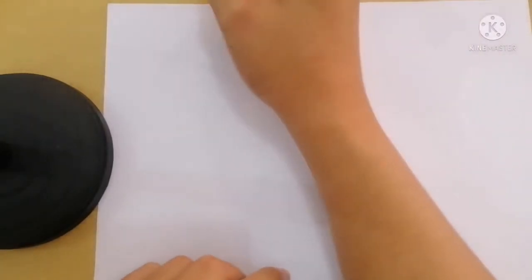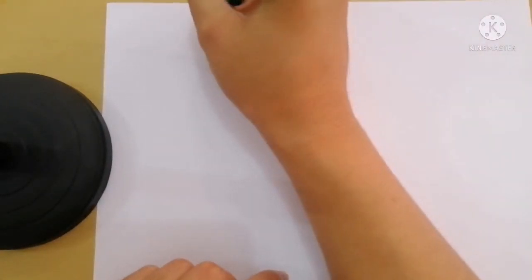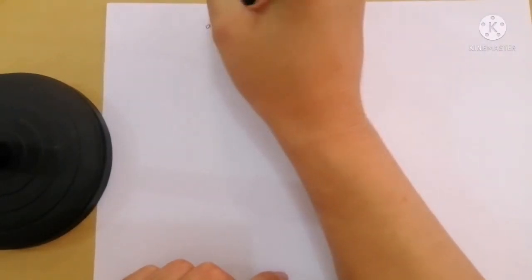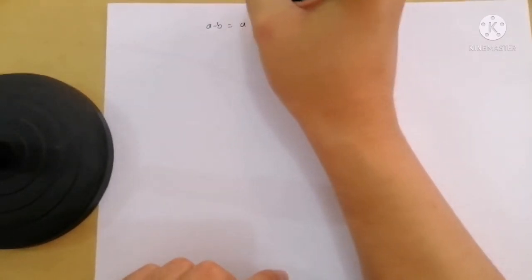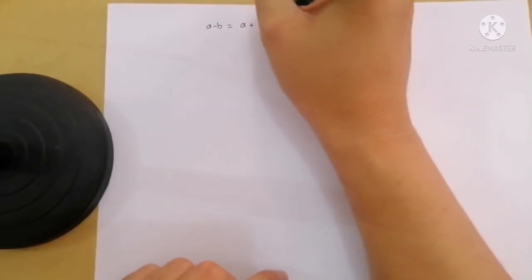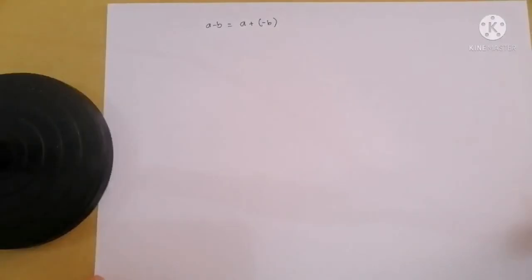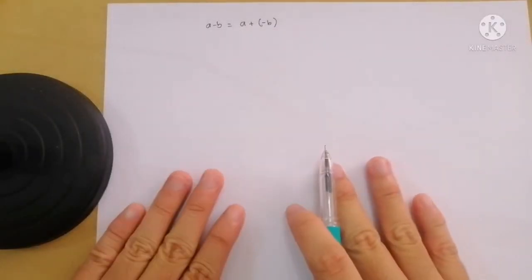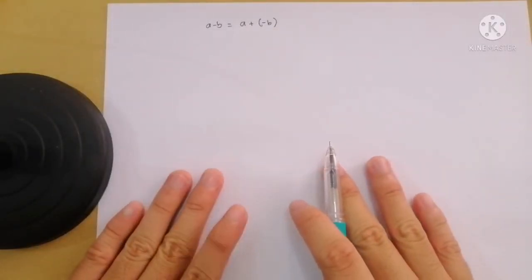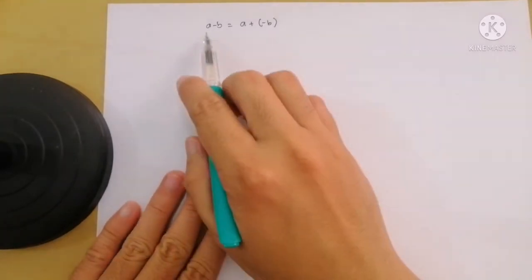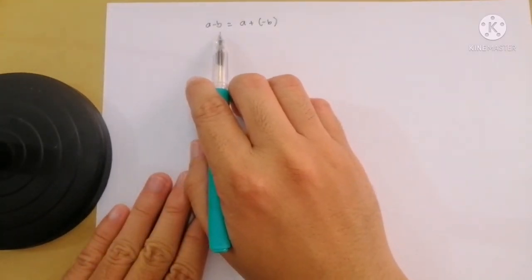And to subtract integers, we use the definition of subtraction as this. A minus b is equal to a plus negative b. Or simply put, we are going to change the sign of the subtrahend and proceed to addition. This is the minuend and this is the subtrahend.